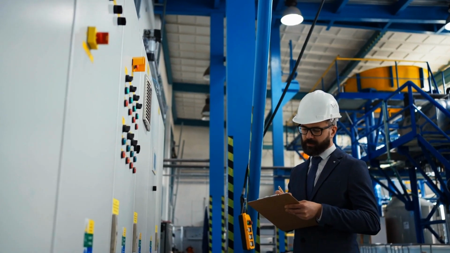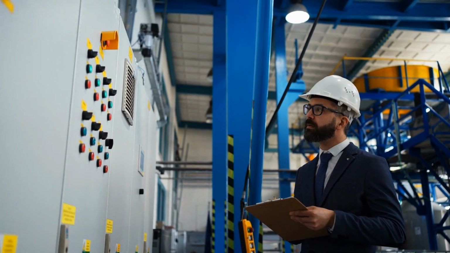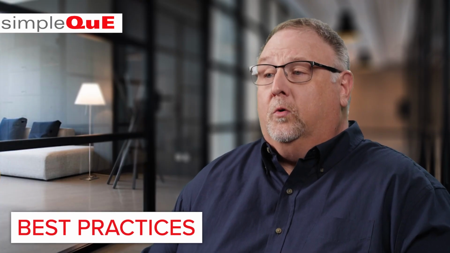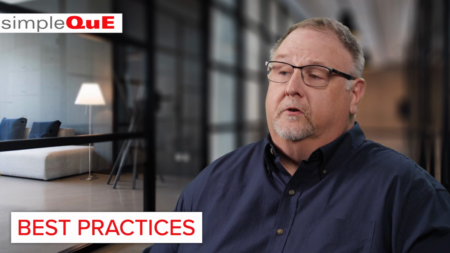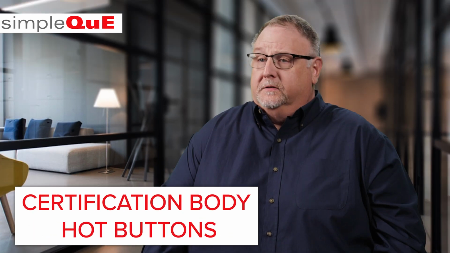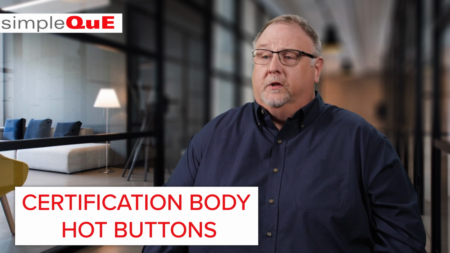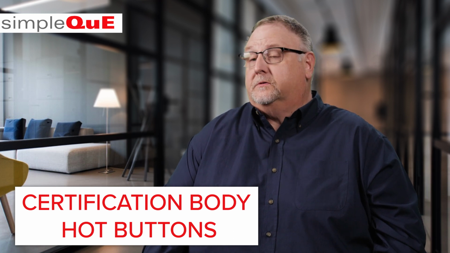Number 5, setup verification checks that are part of the line side process audits. And number 6, material changes, including recording new lot numbers of the new material being used. CB hot buttons. Number 1, tool change or material change without documented verifications or records.